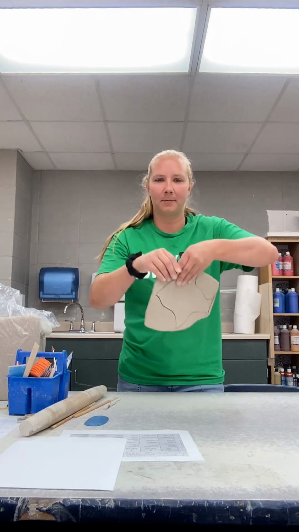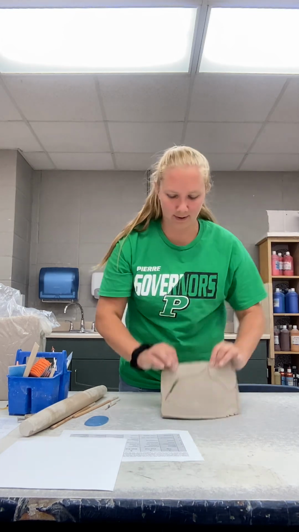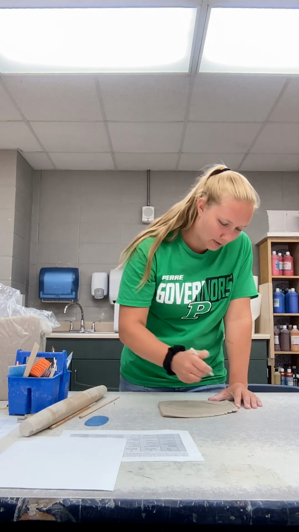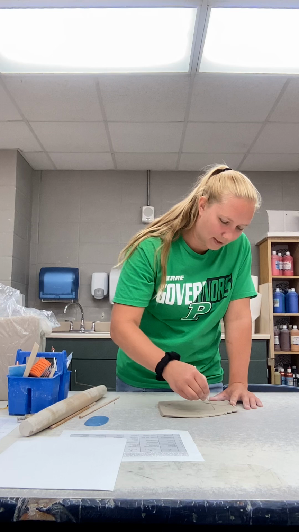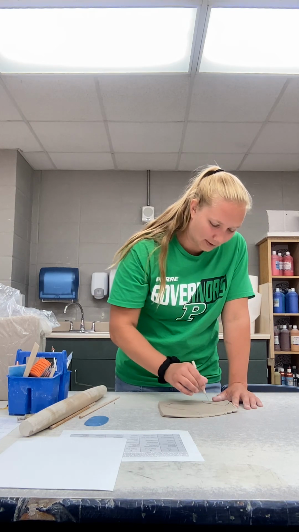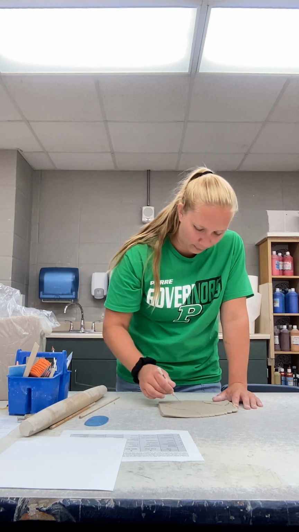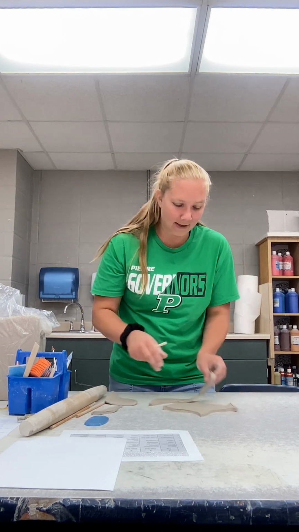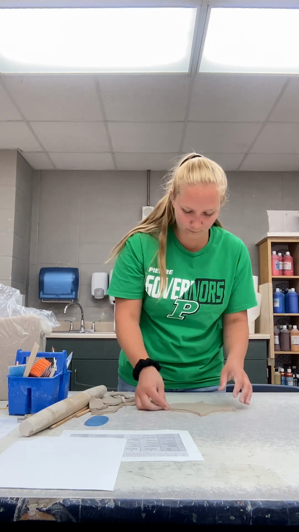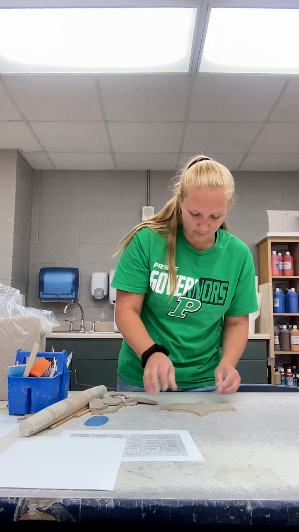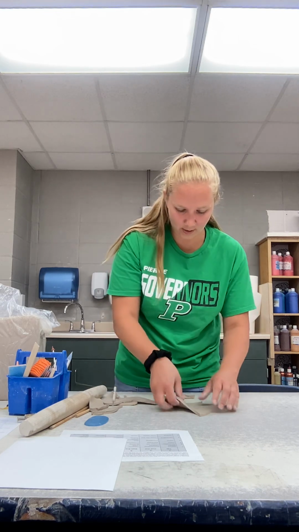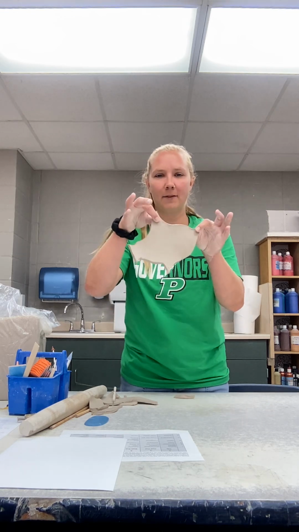So I have my fish drawn. I am committed to him. I'm gonna cut him out. And then I need to start asking myself, what does a fish need to look like a fish? Probably needs some scales. Does it need fins added, or is what I've drawn in the clay sufficient? Oops, didn't cut that line. So then I have my fish shape all cut out.